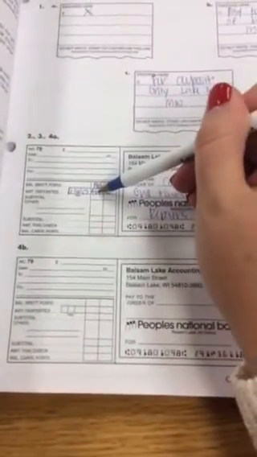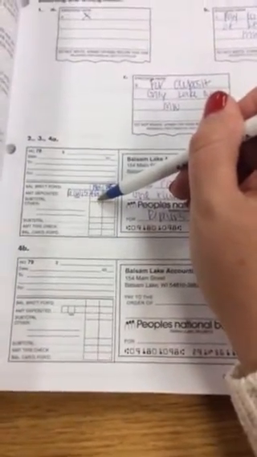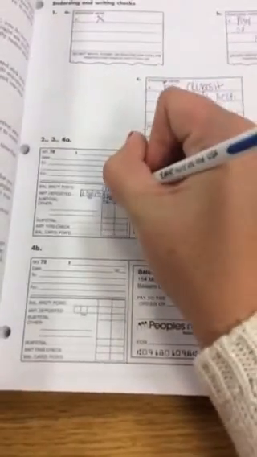So we're going to have our subtotal, and how we figure that out is we take this plus this to equal our subtotal. So our subtotal is going to be 2,294.75, and then we bring this down, 2,294.75, and we need to put in the amount of this check, which is 162.